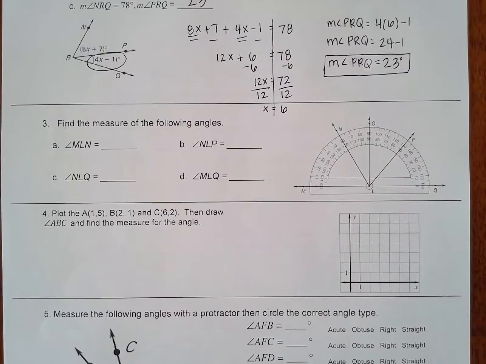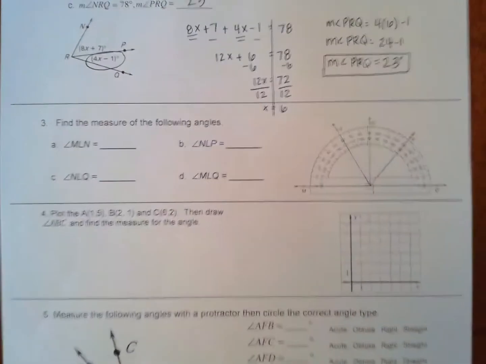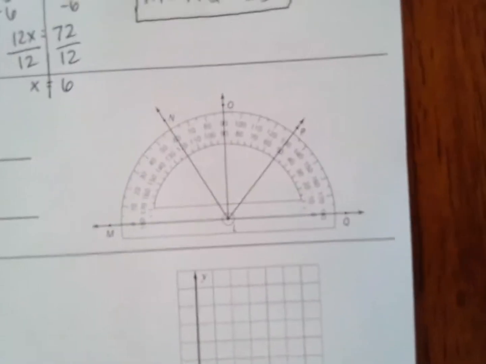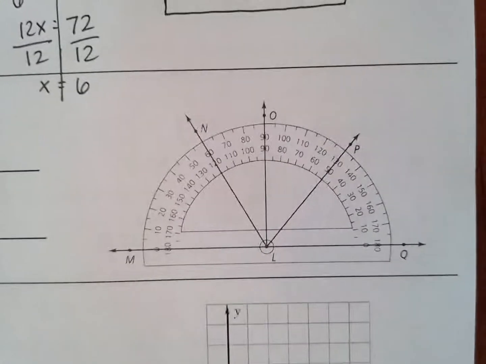On example number 3, they give us this shape on the question, and they want us to find the measure of the following angles. So to do this question, I'm going to zoom in here a little bit because I want to make sure that you can see this picture nice up and close so that you can compare it to what you're writing on. Just give me a second to get this focused, guys.